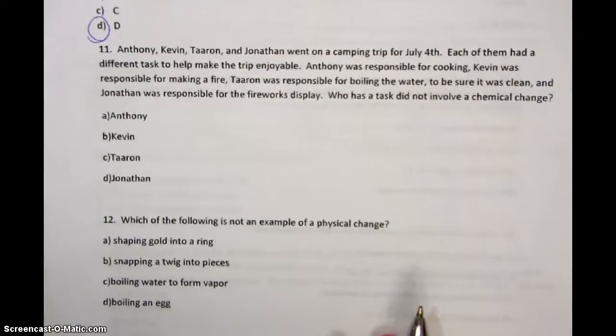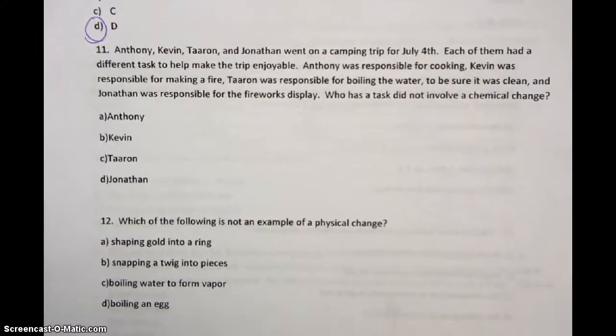Okay. Anthony, Kevin, Taryn, and Jonathan went on a camping trip for July 4th. Each of them had a different task to make the trip enjoyable. Anthony was responsible for cooking, Kevin was responsible for making a fire, Taryn was responsible for boiling the water to be sure it was clean, and Jonathan was responsible for the fireworks display. Who has a task that did not involve a chemical change?